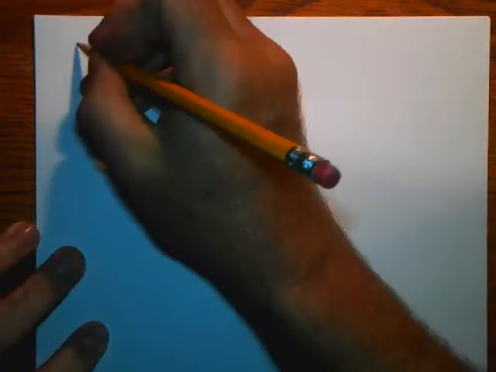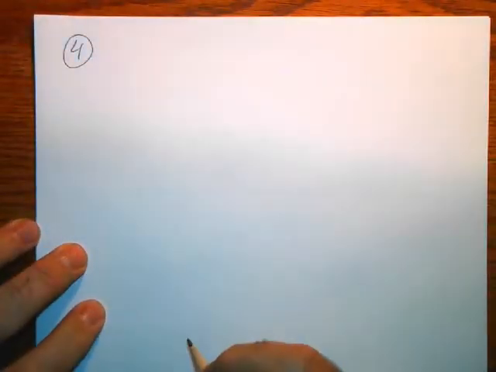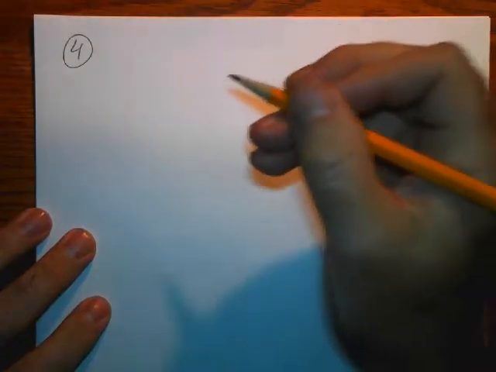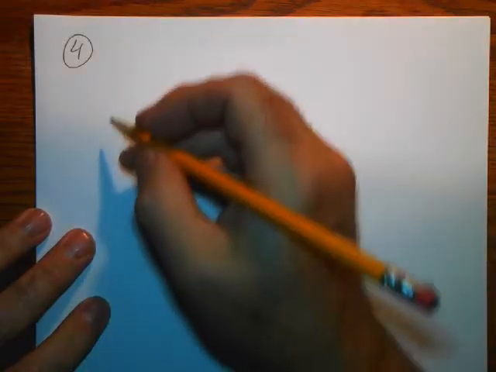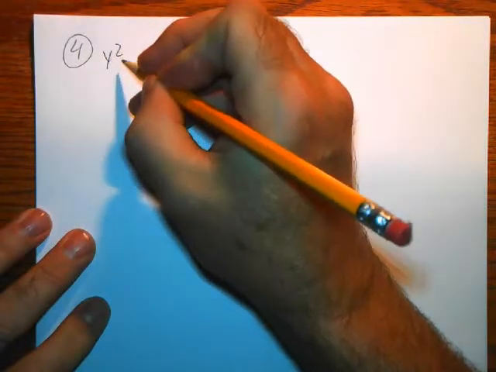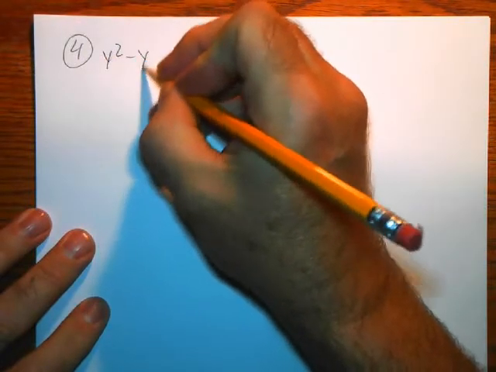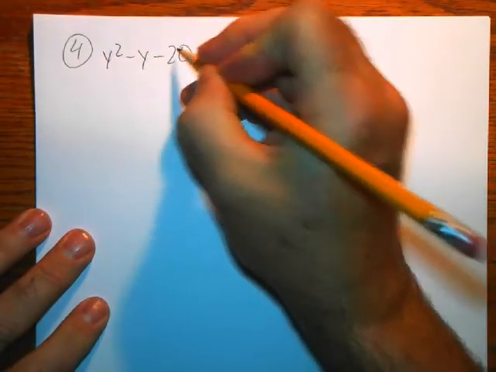Okay, let's try a few more examples. Let's do another of the simple trinomial. Okay, so let's switch it up a little bit because we get so used to using x in our quadratics. Let's just change the variable to keep you guys honest. y squared minus y minus 20.